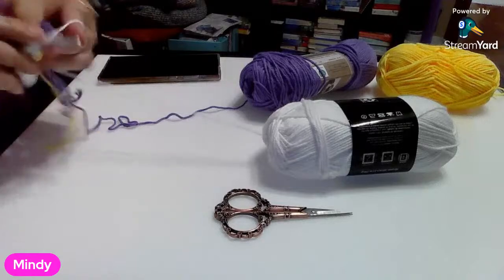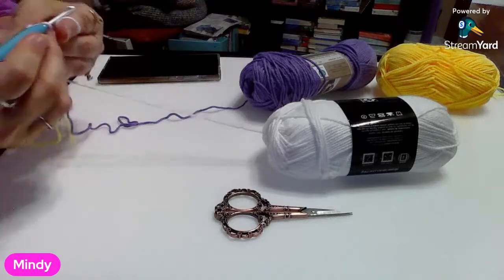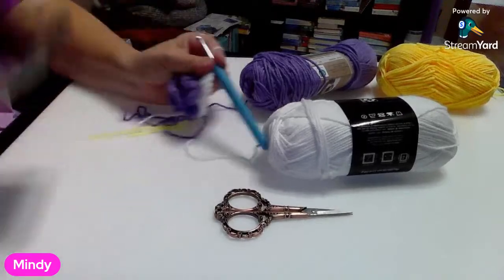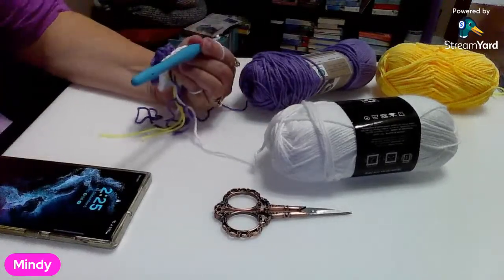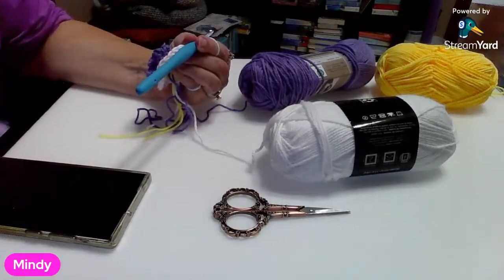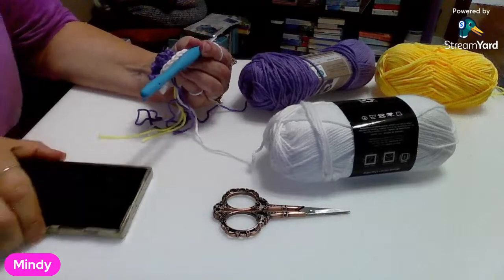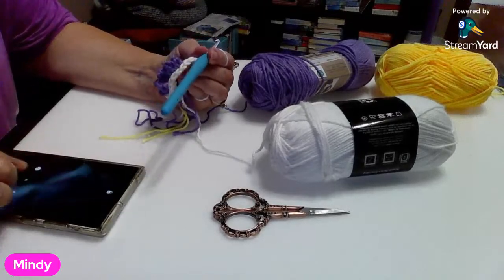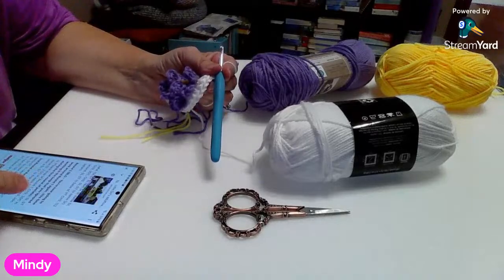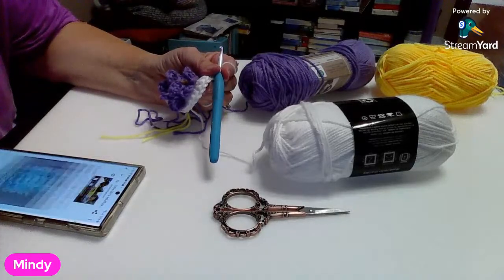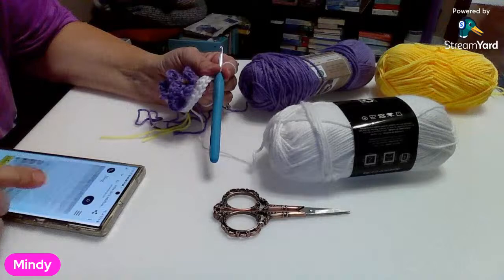Okay, 24. Now, here's my question. Hello, Jennifer. Did we need to do that one in purple to match these purple, or was it really time to switch colors? I don't know. Let me look back at the picture.